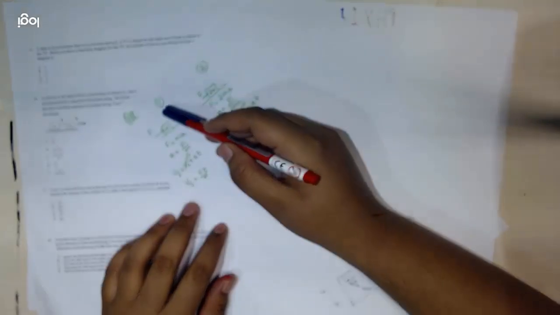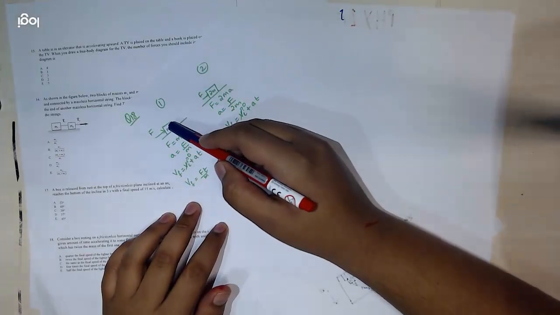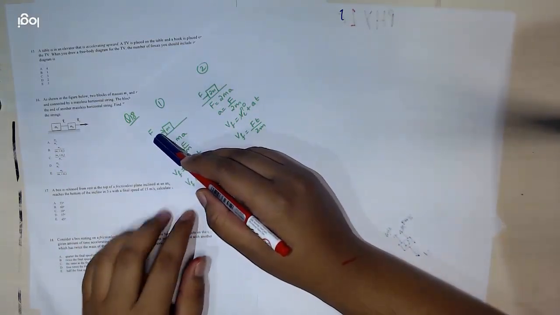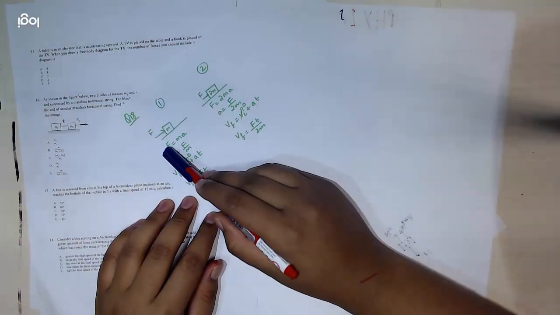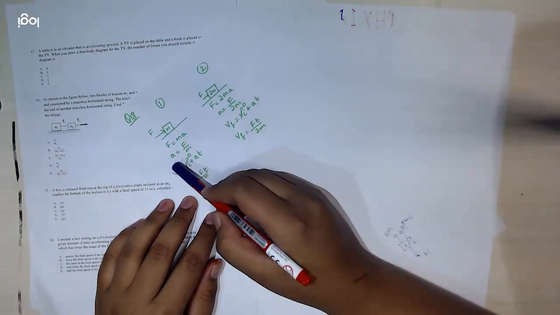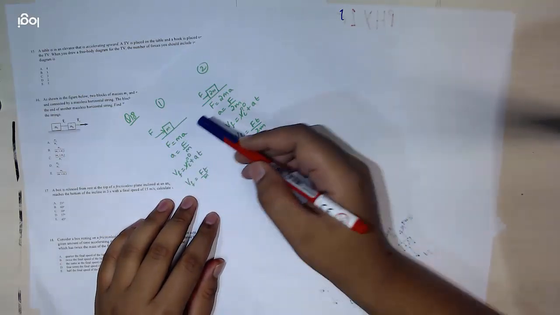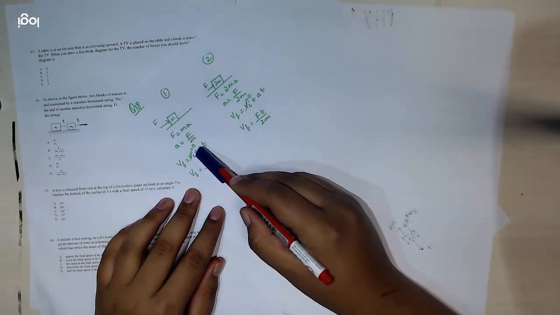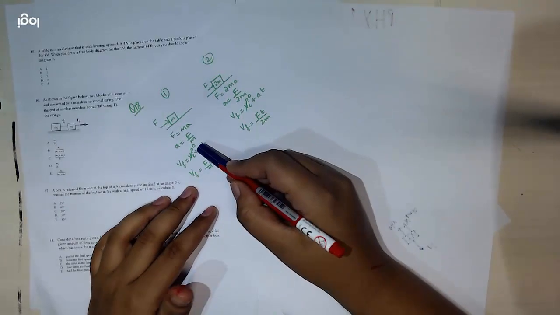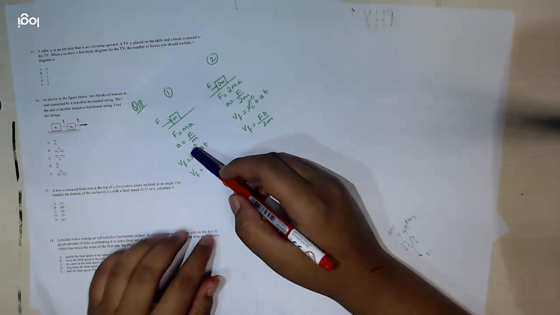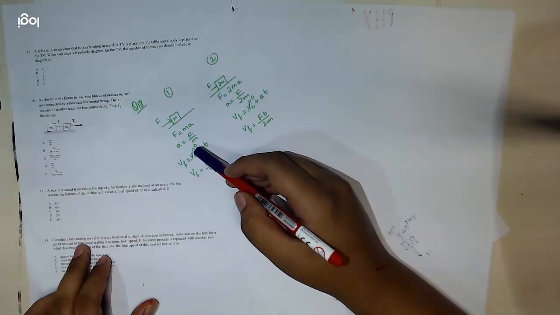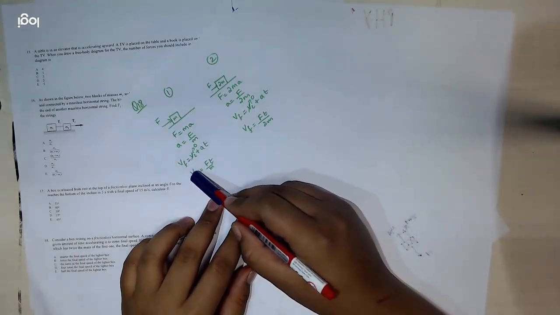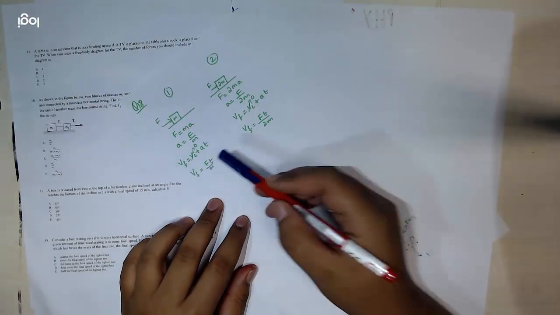In the first case we have a box of mass m, and we apply a constant horizontal force. So F equals ma, and acceleration will be F over m. V final equals V initial plus acceleration times time. The box was resting, so its initial velocity is 0 and its final velocity will be Ft over m.